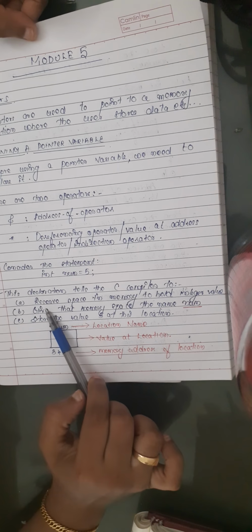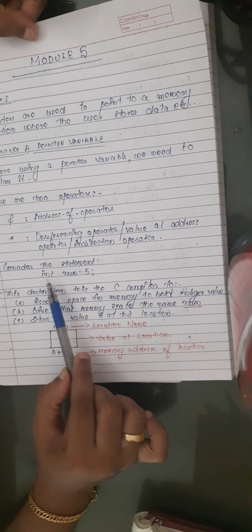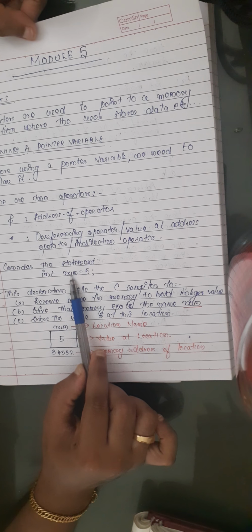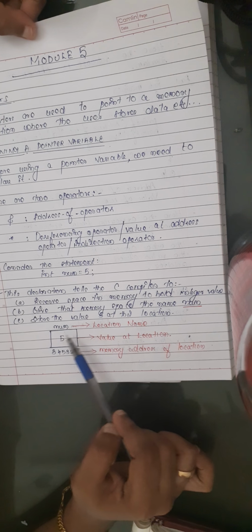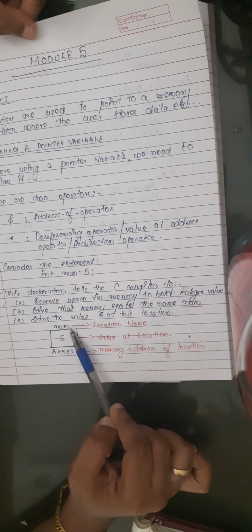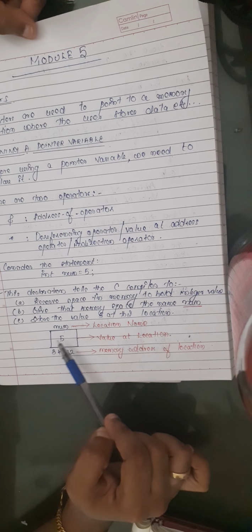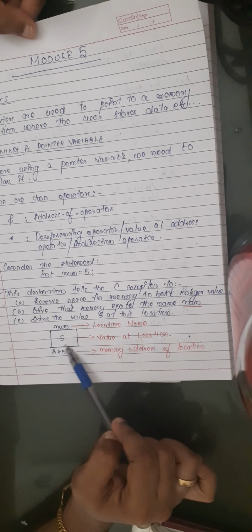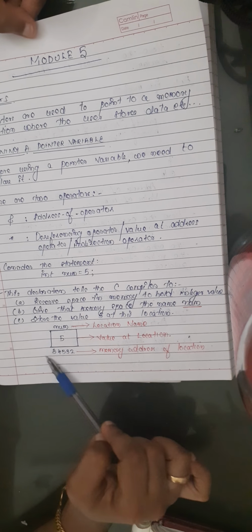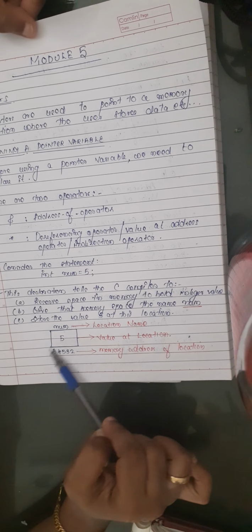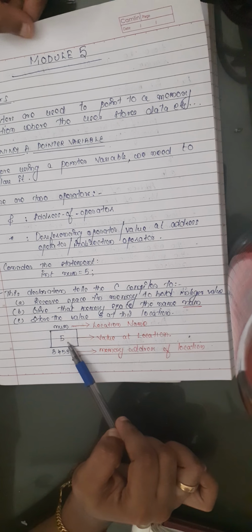One is reserve space in memory to hold an integer variable. Since it is an integer, it reserves 2 bytes of memory space and gives the memory space the name num. Then store the value 5 at this location. Value 5 ഈ ലൊക്കേഷനിൽ സ്റ്റോർ ചെയ്തു. Let this location be 34532. Just an example ആണ്. Okay, this is the memory location. This memory location is given the name num and we have stored the value 5 here.